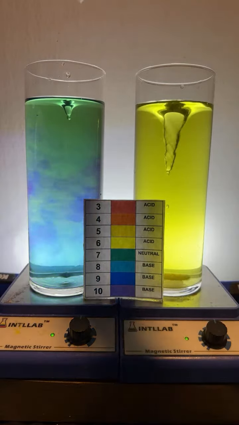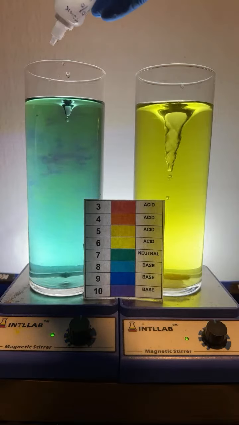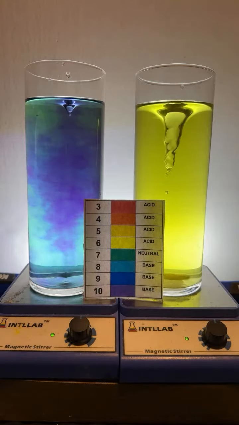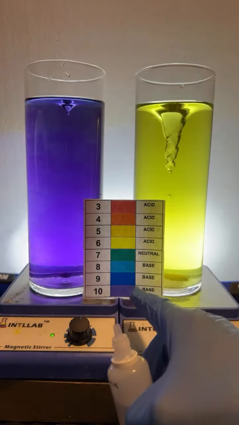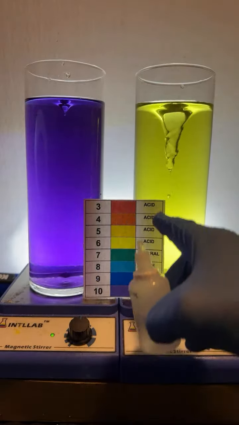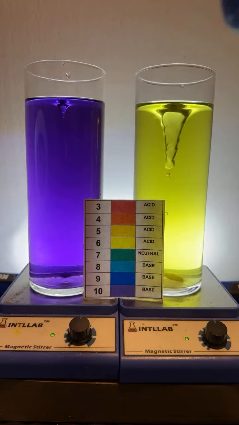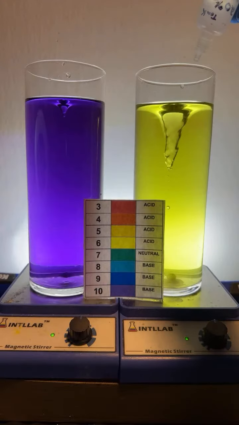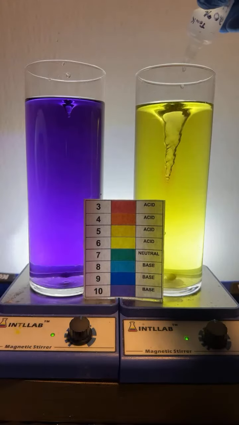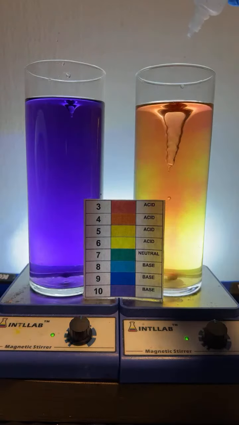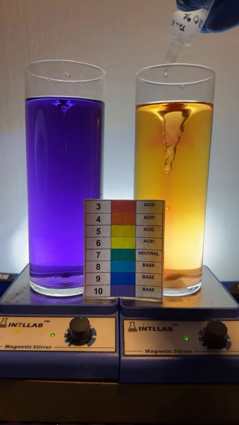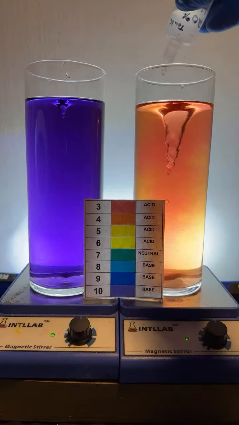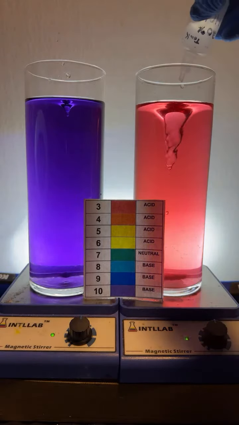What I'm doing is, in both of these flasks, I have some universal indicator added to water. When you add acid or base to universal indicator, it changes color depending upon pH, which is how acidic or basic something is. Somebody asked for violet, so I got you that over here. Over here on the right, I'm adding acid to change from pH 6 to pH 3. The base that I am adding is 20% by weight sodium hydroxide, so it's 20% sodium hydroxide and 80% water.